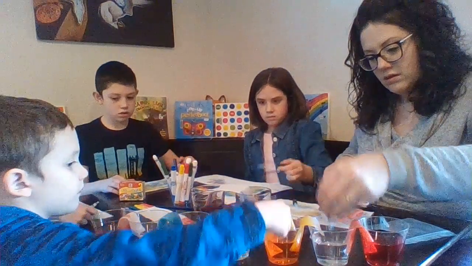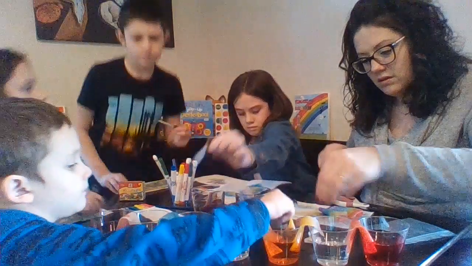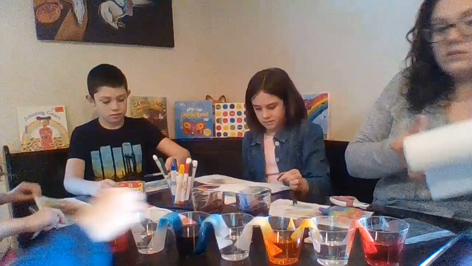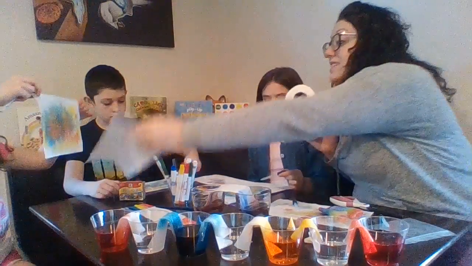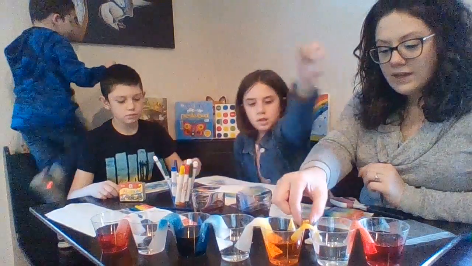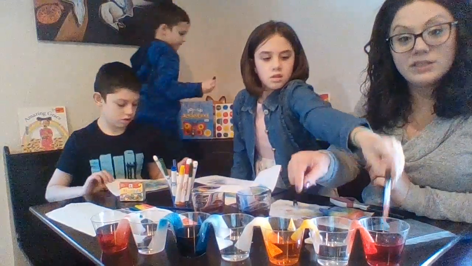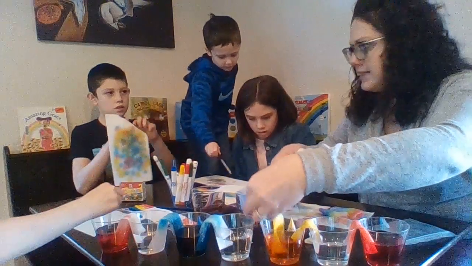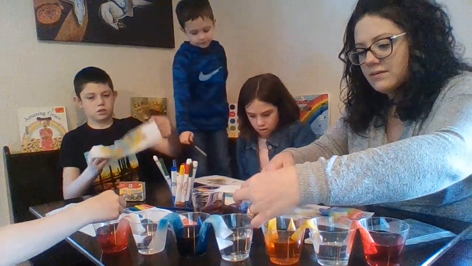Hold on, I just thought of something. Can I please have another paper towel? Absolutely. Whoa. That's awesome. Just go ahead and set them right up there to dry. And let's hope that cutting these shorter will help us get these colors. Yes, absolutely.